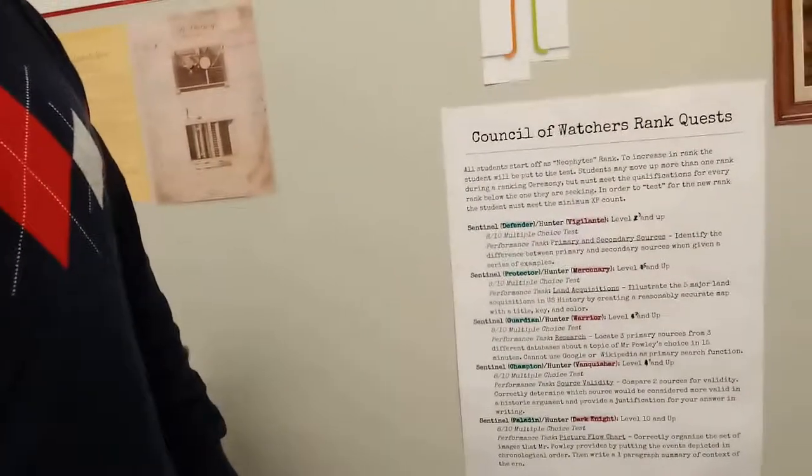In fact, in my classroom, I put up the conditions, and this is on our website too. So if they want to move on to the next rank, well, here are all of the Watchers Quest ranks. These are the things that they would need to do in order to move on to the next rank.